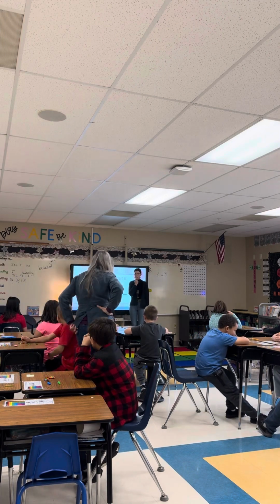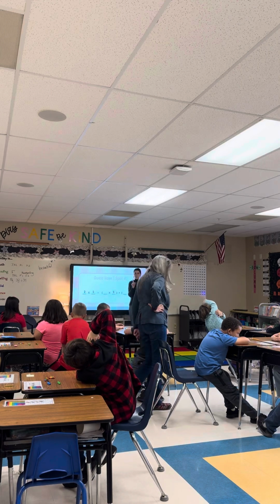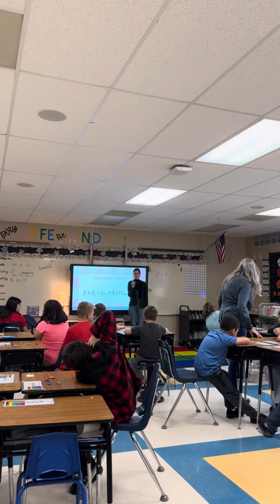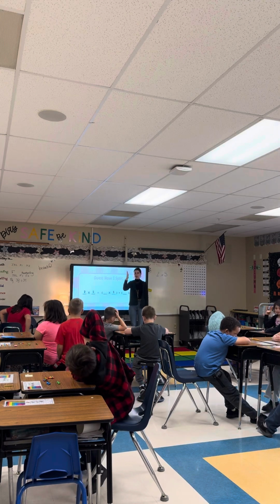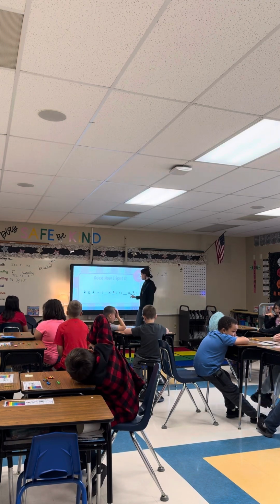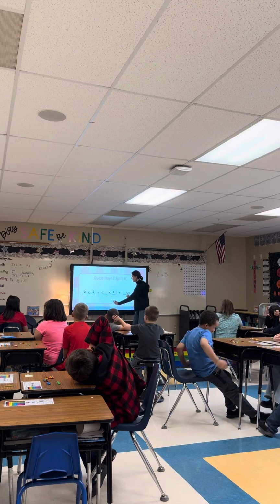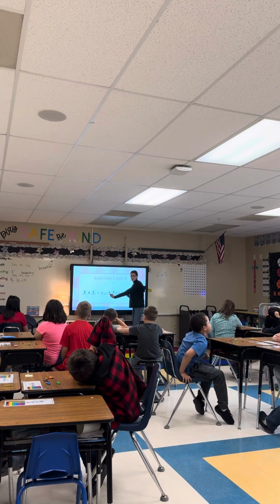Does anybody else have an idea? 1. Why do you say 1, Georgia? Because there's only 1 row. 1 row, and there's 5 in each. There's 5 columns in each, right? So, 5. Let's say, okay, if I put a 1 here, 5 on the other one.